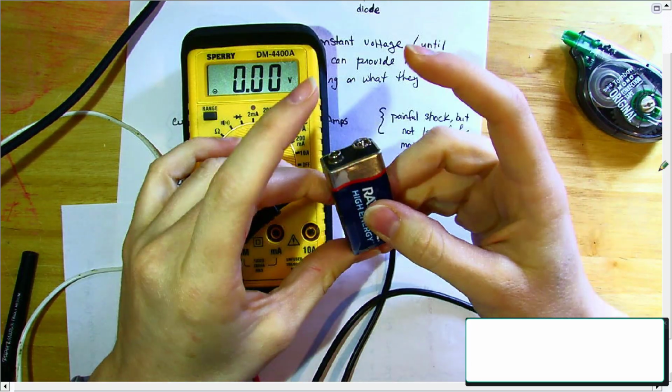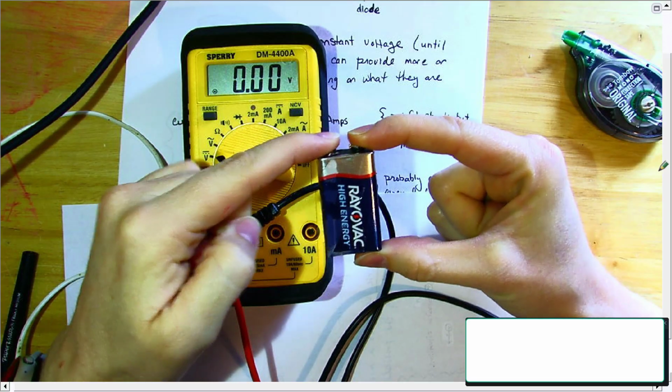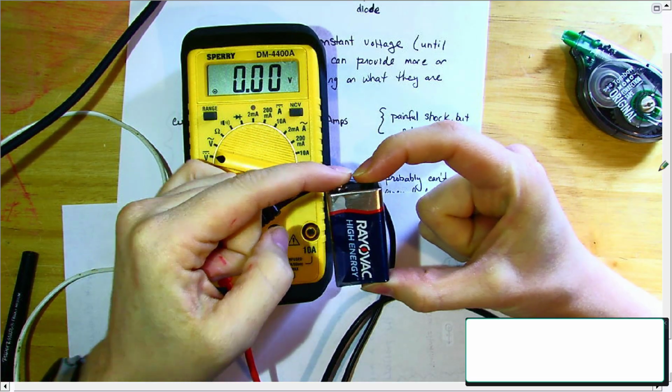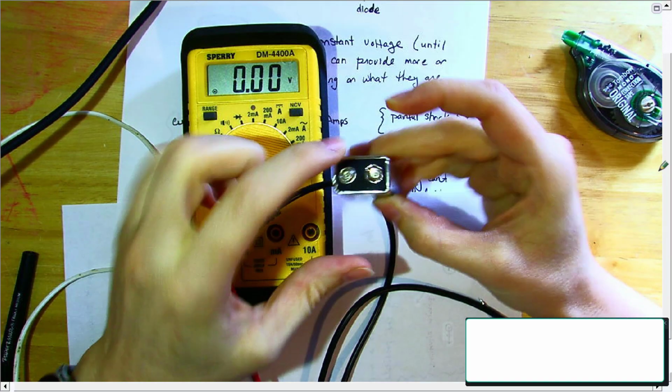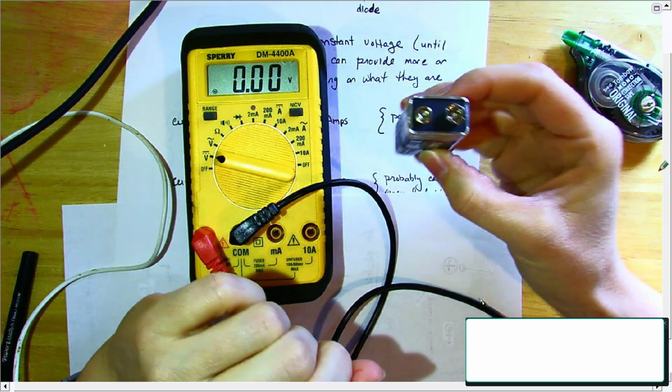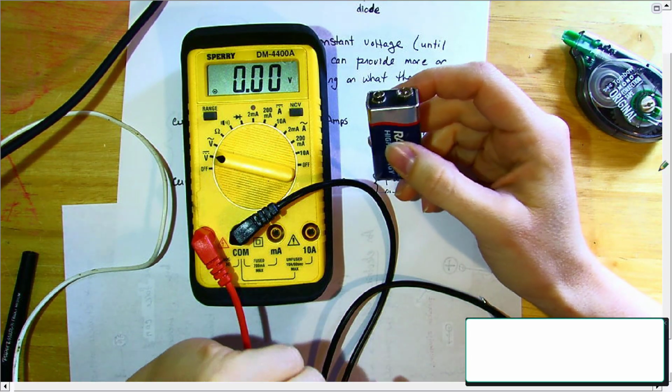Now, if I just touch both ends of these, it's trying to pump electricity through my body, but it's not doing a very good job. The current is so low, I can't even feel it. If I were to lick the ends of these, it tingles. It didn't hurt, it just tingles and tastes funny.